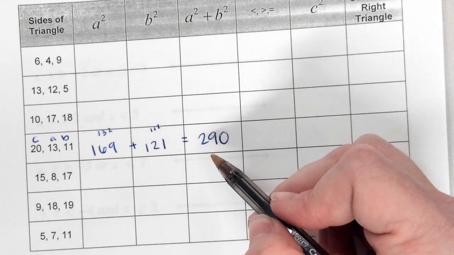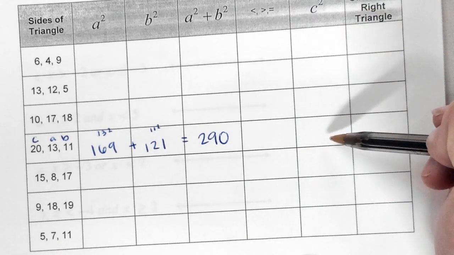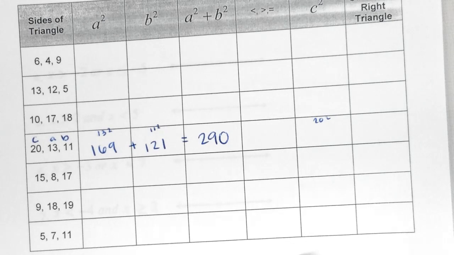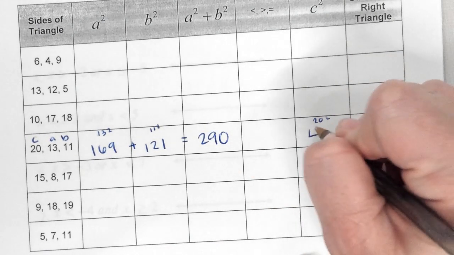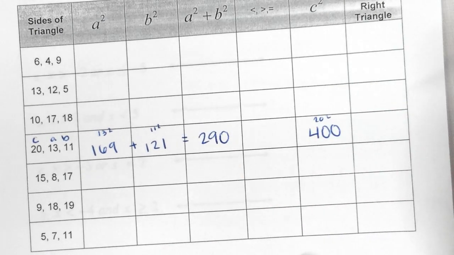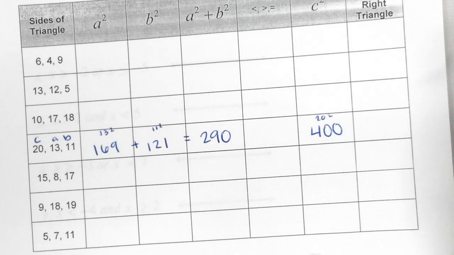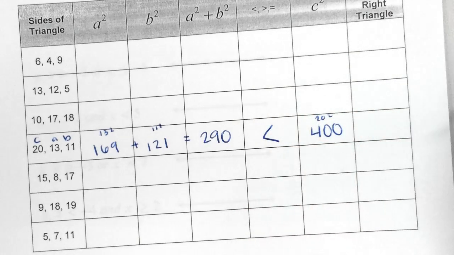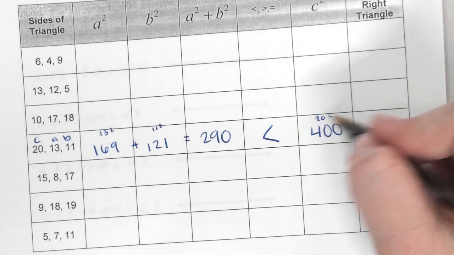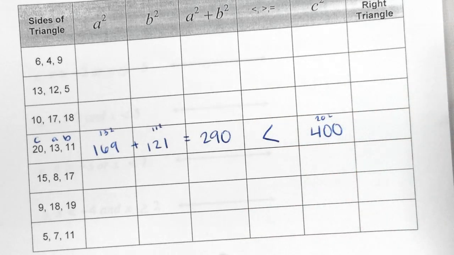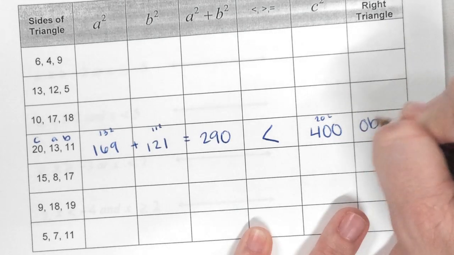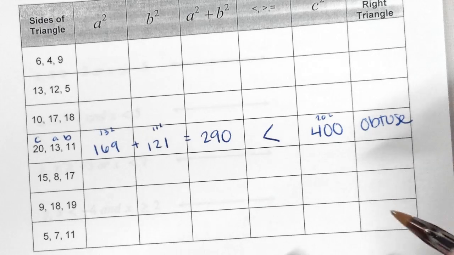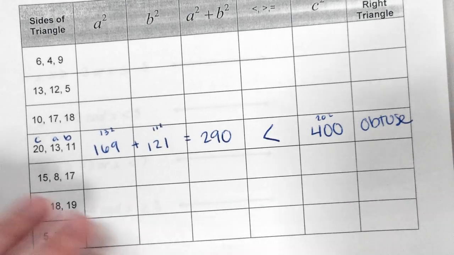Everybody okay with that? Then it says symbol. We don't know yet because we have to figure out C squared first. So I need to type 20 squared. If I type 20 squared on my calculator, I get 400. So what symbol is going to go in there? Less than. 290 is less than 400. And when C is bigger, that means a bigger angle. So what kind of triangle is this? Obtuse. However, if you just look at the less than sign and match it at the top, that also helps you. Okay, one more thing, flip to the back.